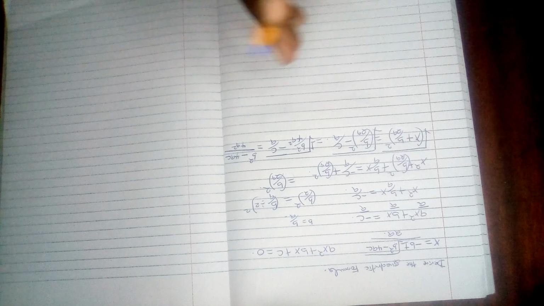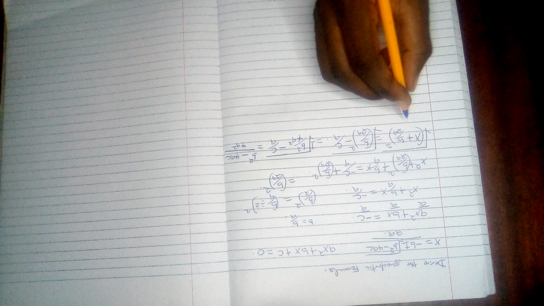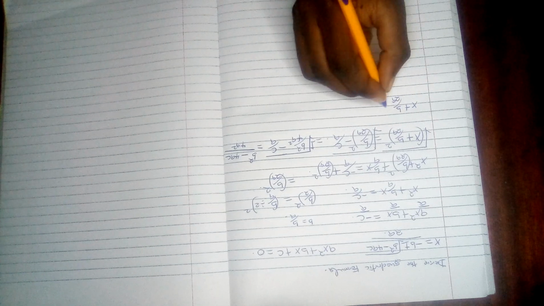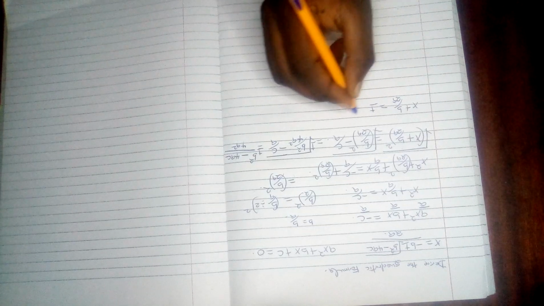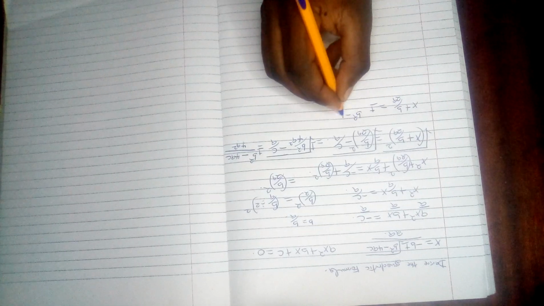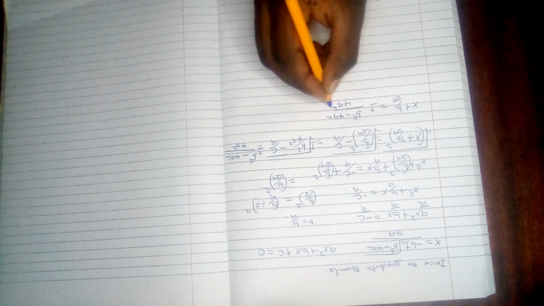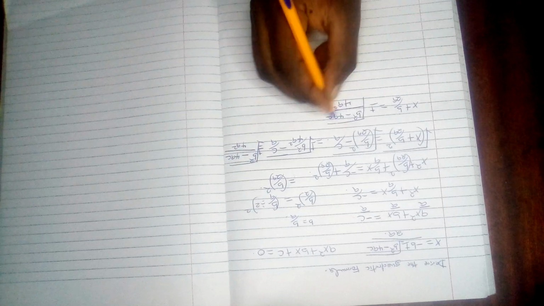So the next step, when you find the square root of this one, we'll have x plus b over 2a is equal to plus or minus the square root of b squared minus 4ac over 4a squared. So you find the square root.